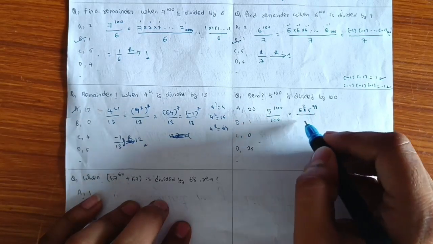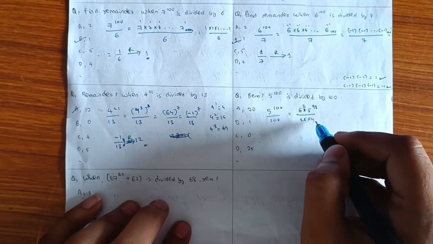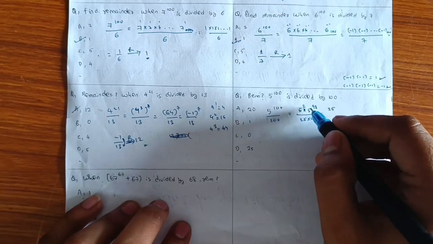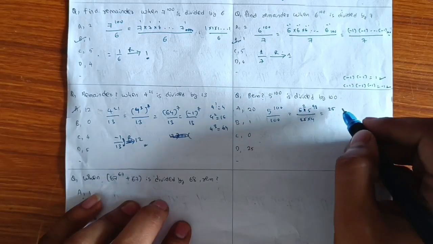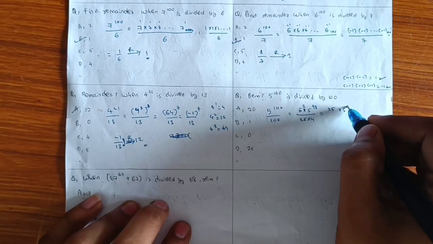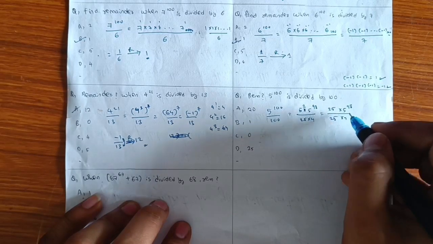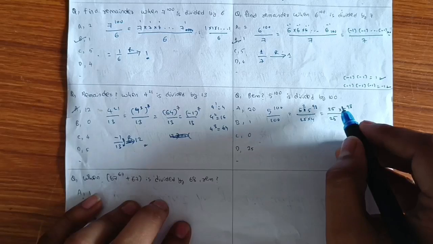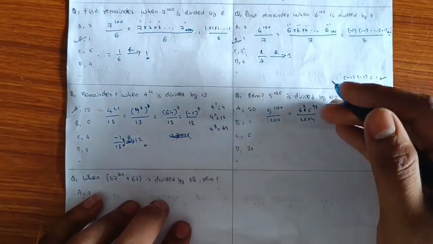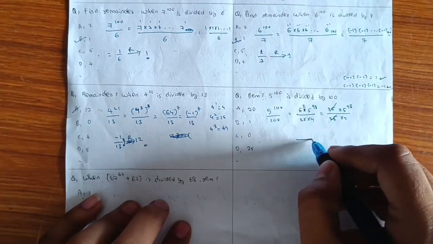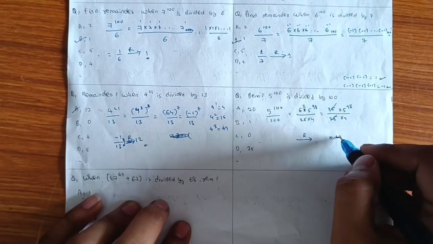So this thing we can write like 25 into 4, which is 100. So when we do this, 5 power 2, which is 25, 25 into 5 power 98 by 25 into 4. So here I am cancelling the 25 in the numerator and the denominator. So at the output end, at the remainder side, again we need to multiply this 25.